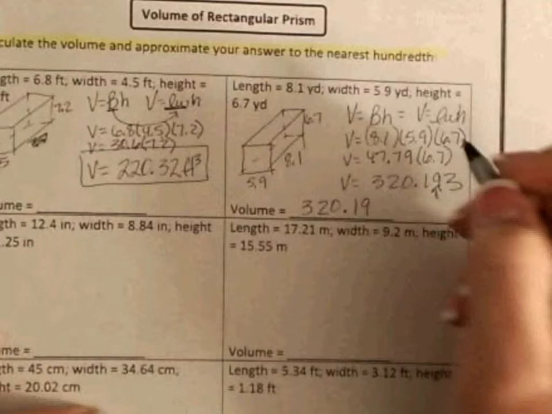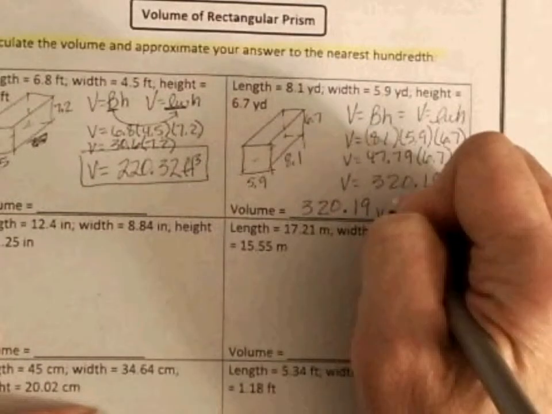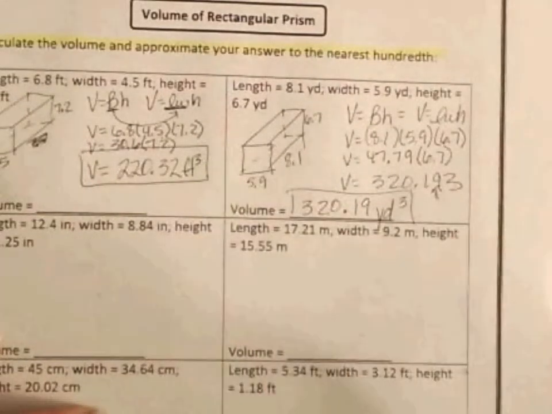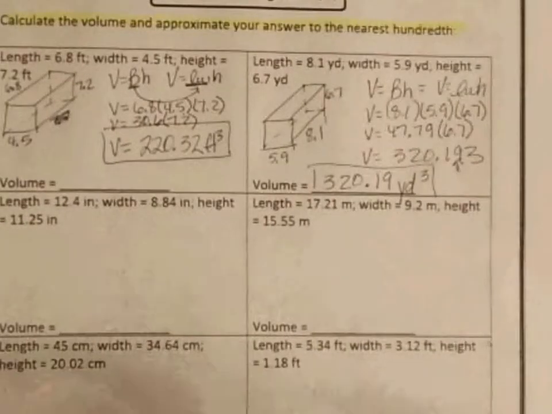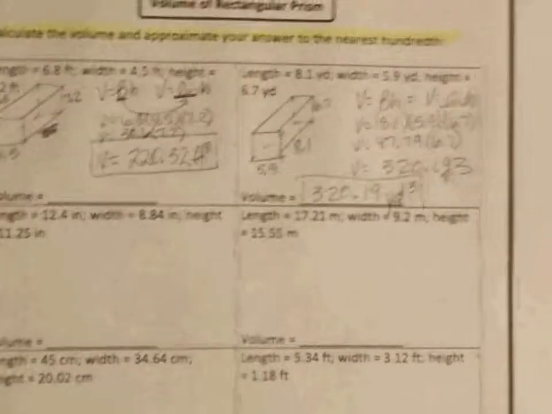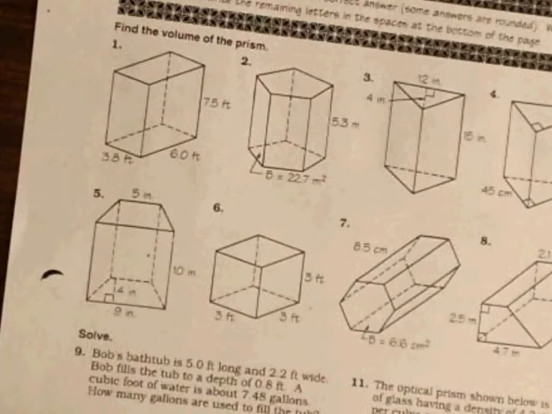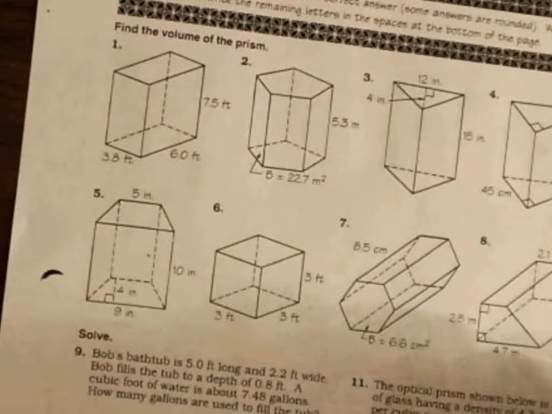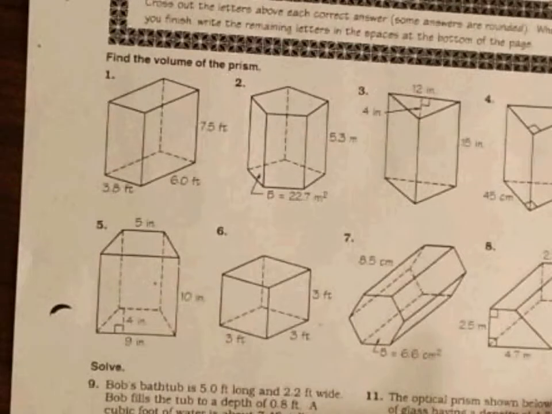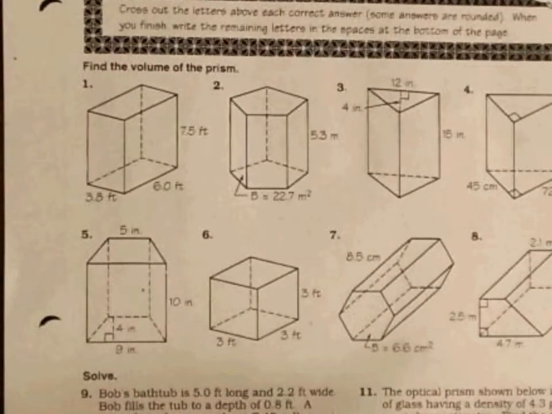Okay, so now you need to do the rest of those on this page. We're going to move on to the back. And here we're supposed to solve for volume again. And so number 1 would be exactly like the ones we did on the front.